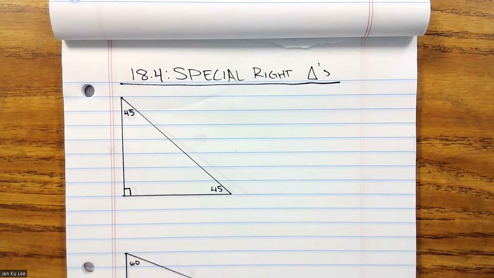Okay, welcome everyone. This is 18.4 on special right triangles. We have two special right triangles we're going to talk about. They're special because of their angle measures. The first special right triangle that we're going to talk about is called a 45-45-90 triangle.